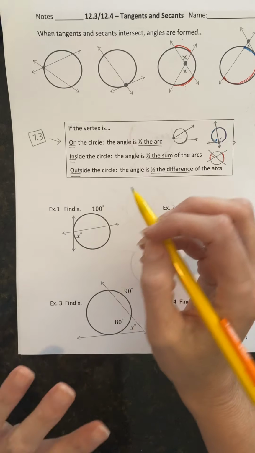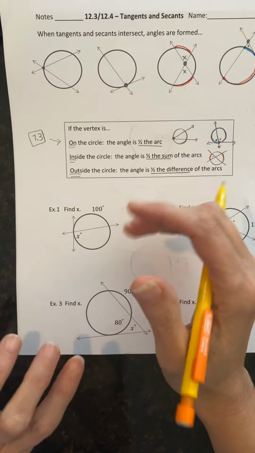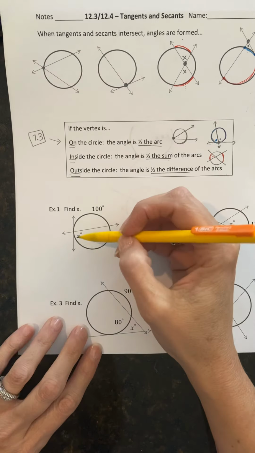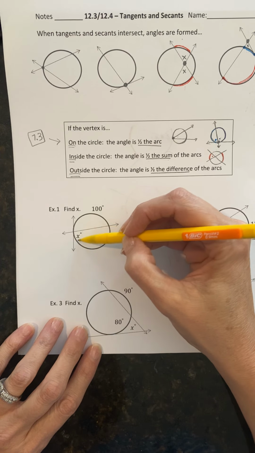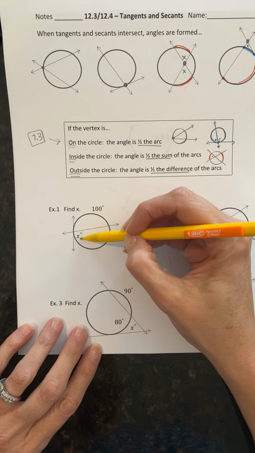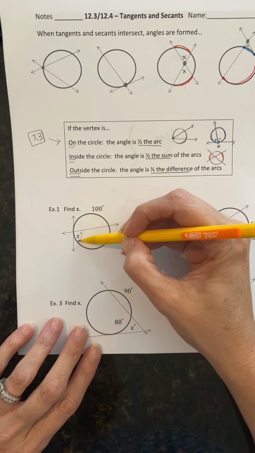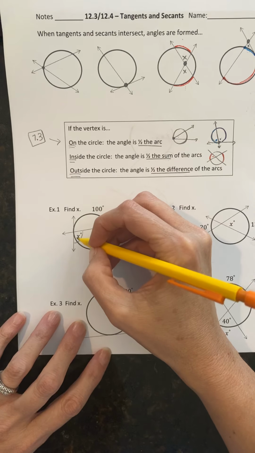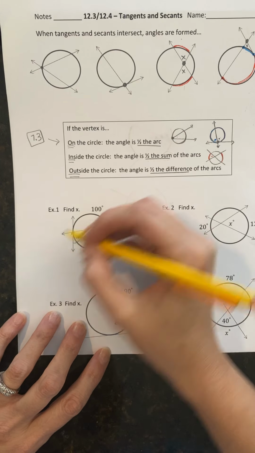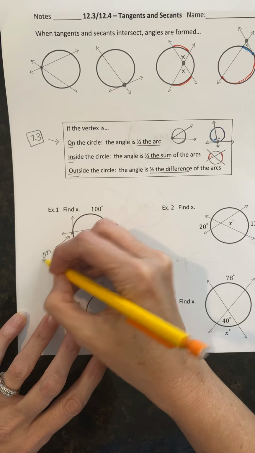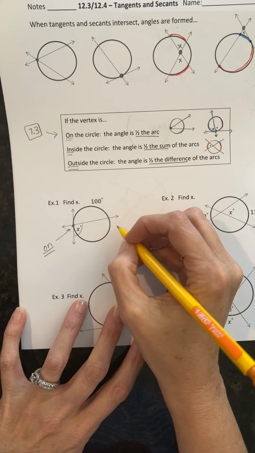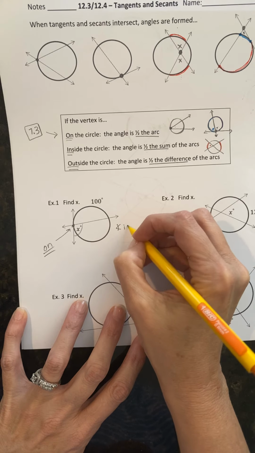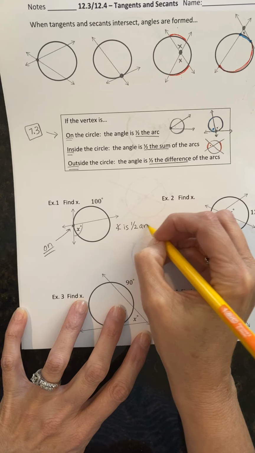All right, so the first thing you do is you find out where the vertex of this angle is that you're looking for. So I'm looking for that angle right there. That would be this angle. Now, that angle does not stop at the circle. It's that angle formed by the two lines, right? And its vertex is right there, which is on the circle. So the rule is, when the vertex is on the circle, the angle is half the arc.